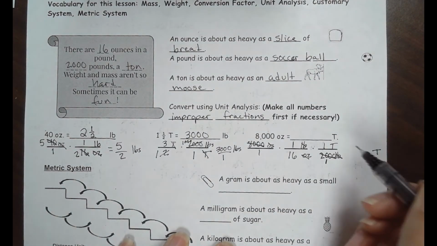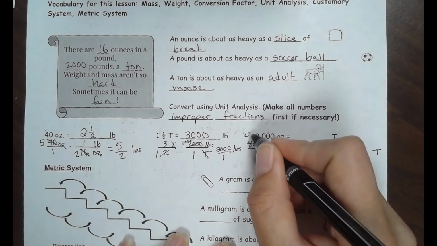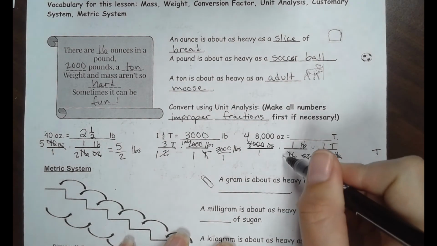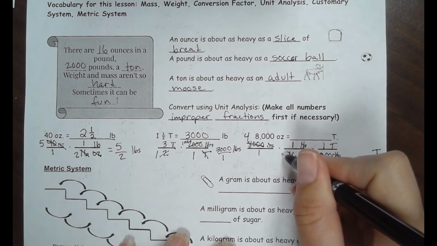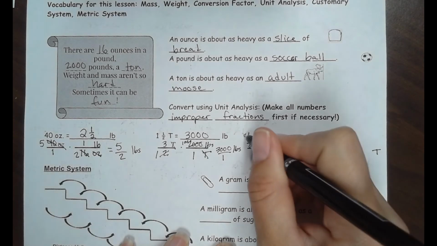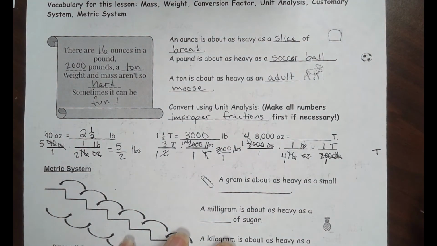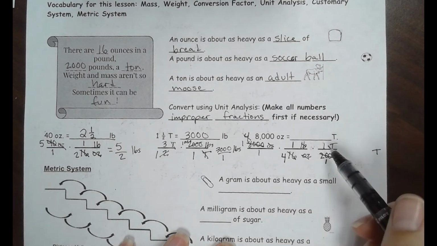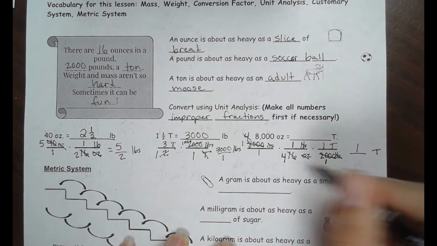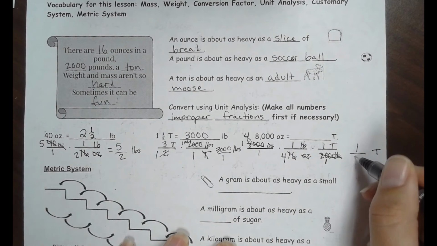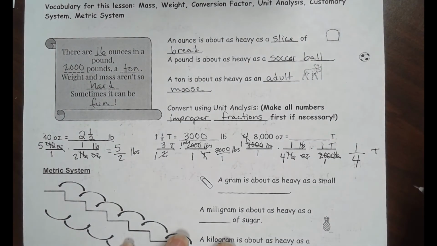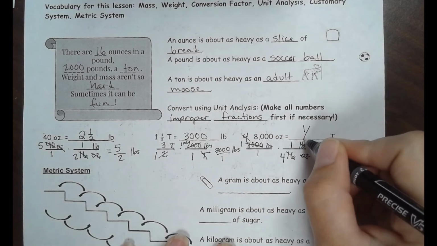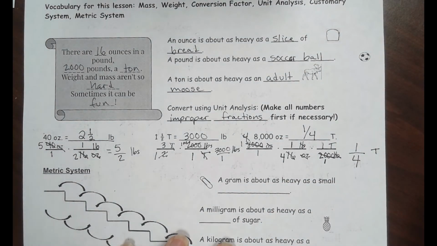2,000 goes into 8,000 4 times. Ooh, 4 and 16. 4 will go into 16 4 times. 4 will go into 4 1 time. Now I'm left with nothing else I can cross cancel. So 1 times 1 times 1 is 1. 1 times 4 times 1. We thought that was going to be ugly. It turned out to be not so bad. So 8,000 ounces is the same as 1/4 of a ton.